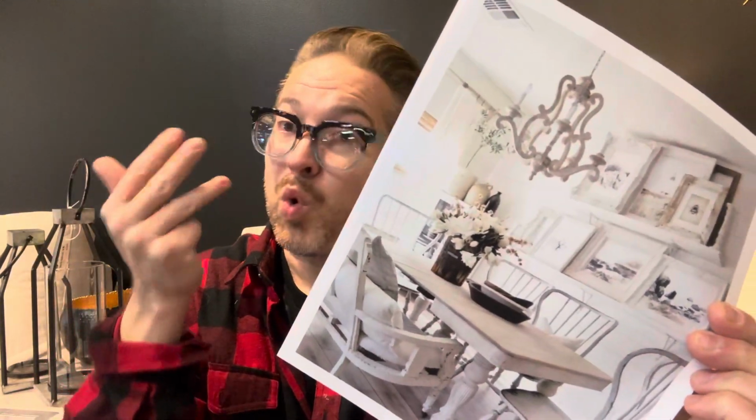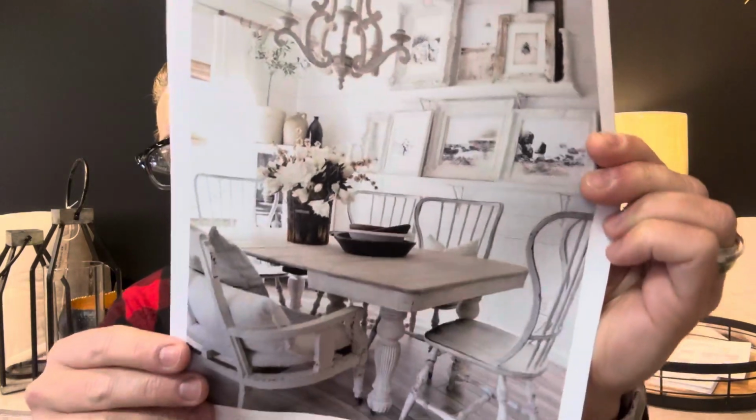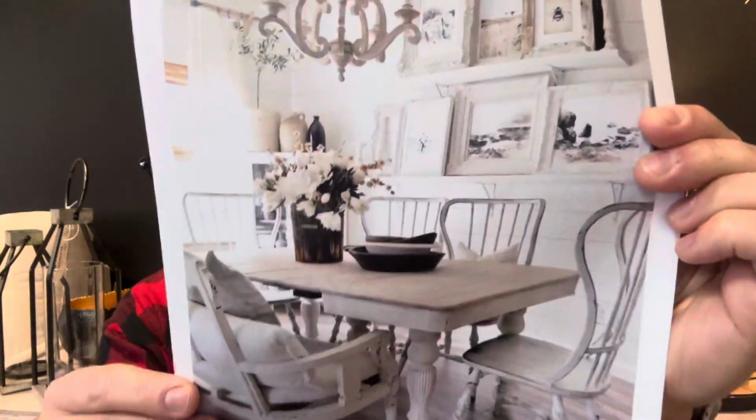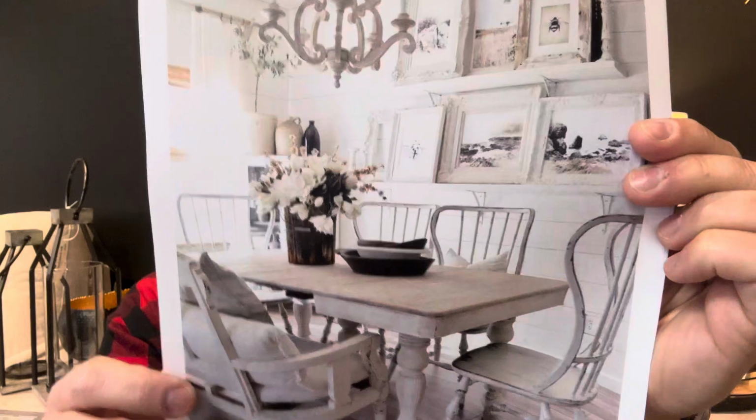You're going to be mixing antique things. You're going to be mixing worn things to achieve this look. So don't think you can't do it in your eating area, your dining area, because you can. All right, let's go to the next one.